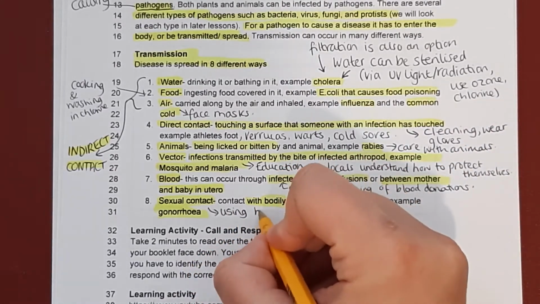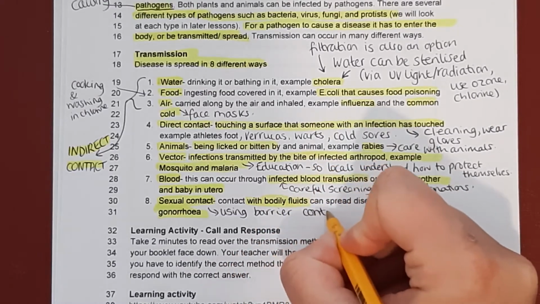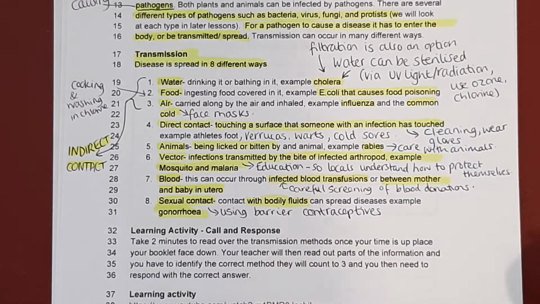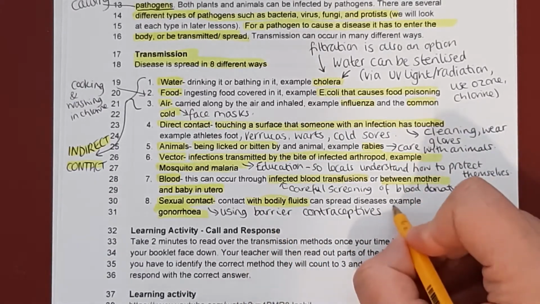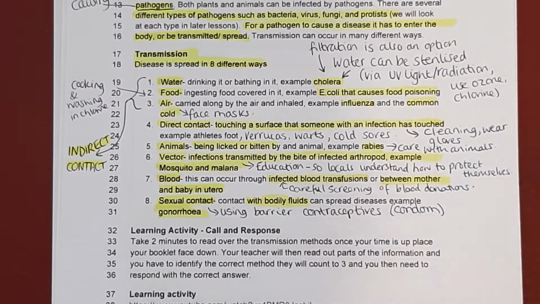The best method of prevention is using barrier contraceptives. Barrier contraceptives prevent these bodily fluids from mixing, and a barrier contraceptive is a condom, also a femidom, but they're very similar. So barrier contraceptives such as condoms.